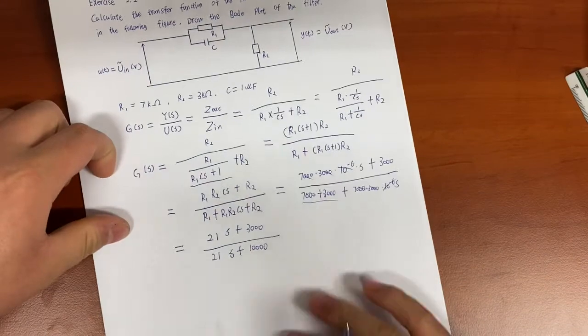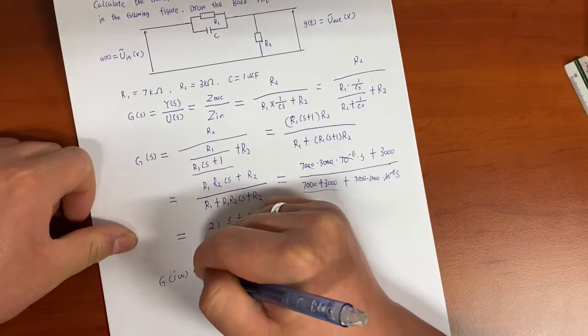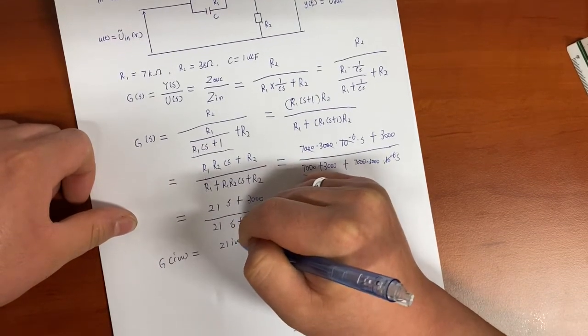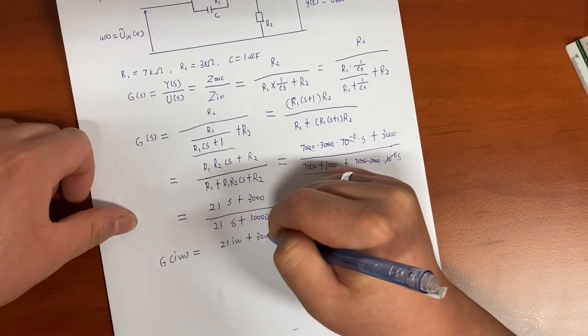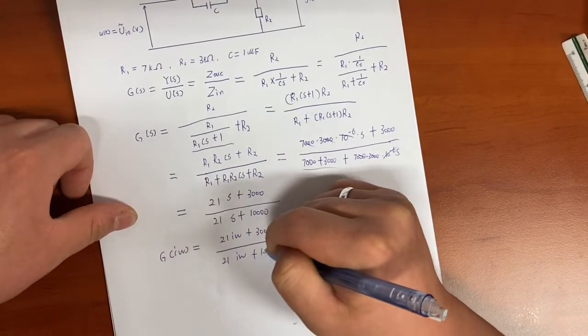And then we can write G(iω) equal to (0.0021 iω plus 3000) divided by (0.0021 iω plus 10,000).